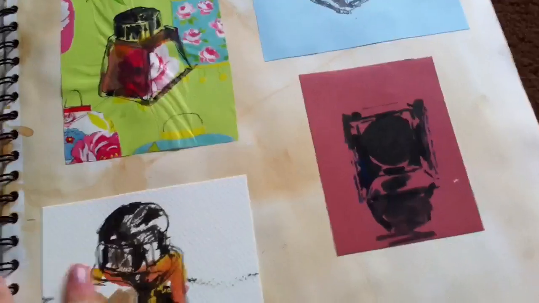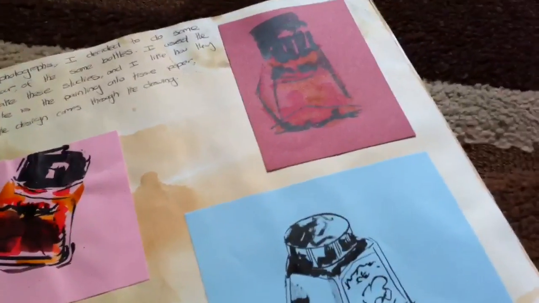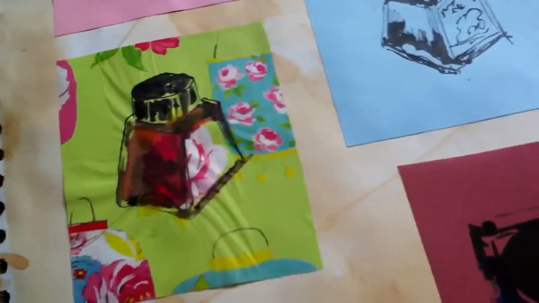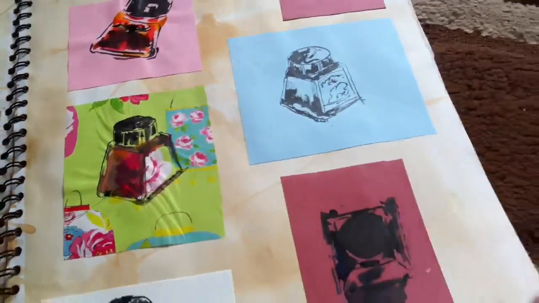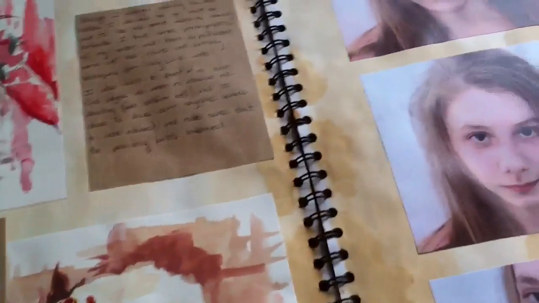And then I did some more speed drawings, but these ones are actually done in ink, so they're done using the bottles that I actually drew, if that makes sense. And I like these ones a lot more. I think they're really pretty. I like that one. And then I started drawing my sister.